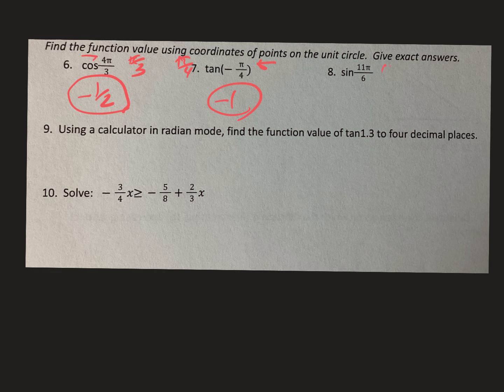Number 8, the reference angle is pi over 6. Check out your circle. Sine pi over 6 is 1/2. Now we got to figure out the quadrant. 11/6 is really 1 and 5/6, which is almost 2 pi, which means I'm in quadrant 4. Sine is the y coordinate. The y coordinate is negative in quadrant 4, so I get negative 1/2.